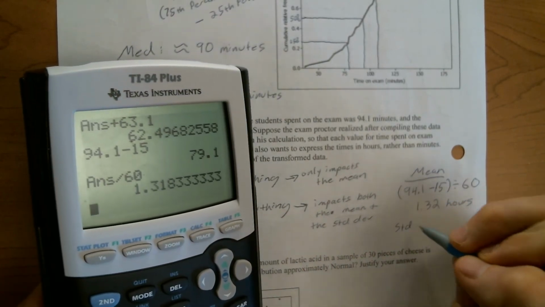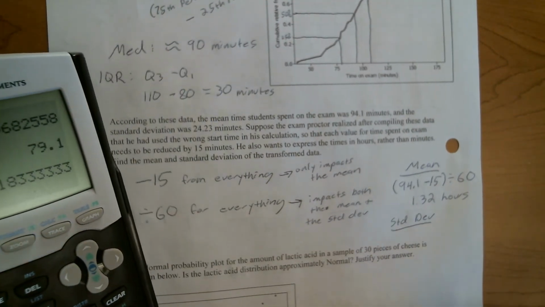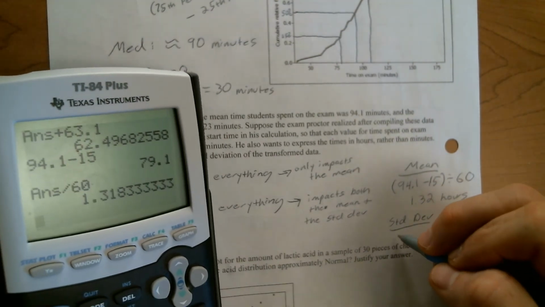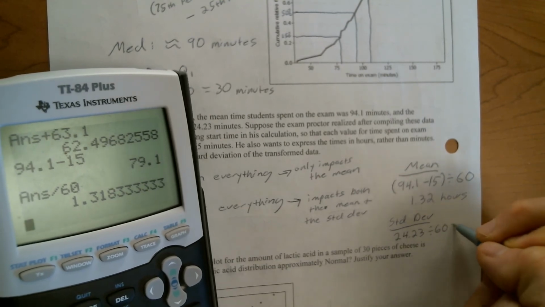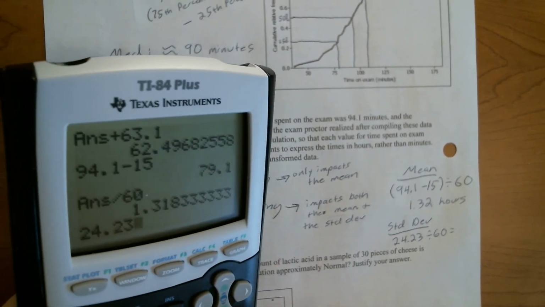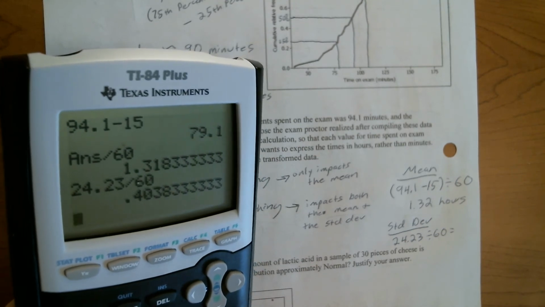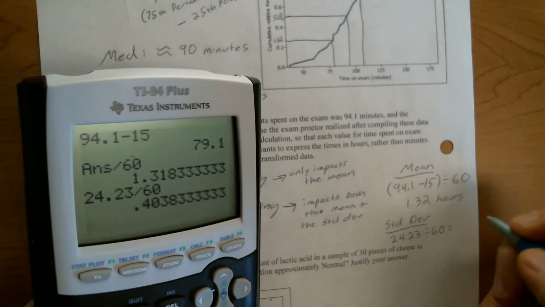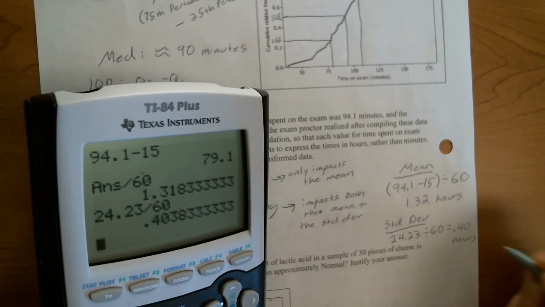Now the standard deviation, we do not subtract the 15, right? That does not impact standard deviation. So the only thing we do is divide by 60. So we're going to take the 24.23, we're going to divide by 60, and we're going to get 0.40. I only use two decimals here, so I'll only use two decimals here. So we'll call this 0.40 hours.